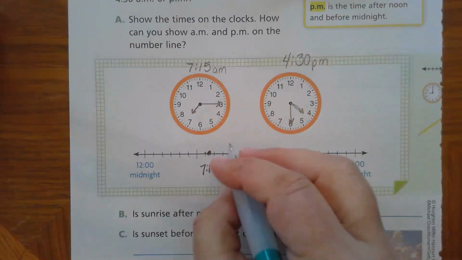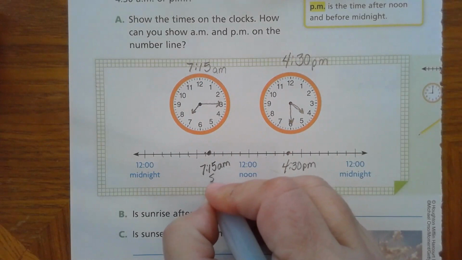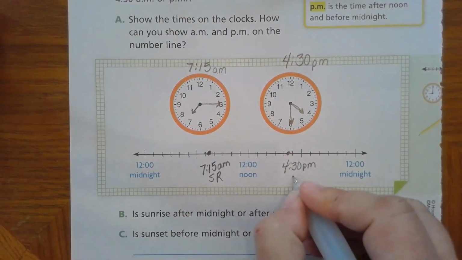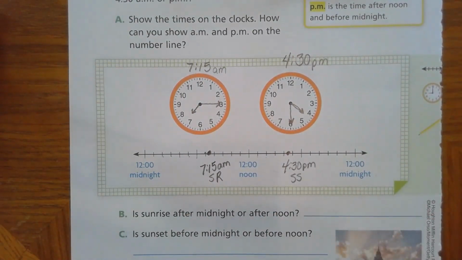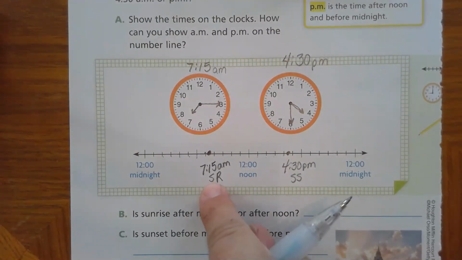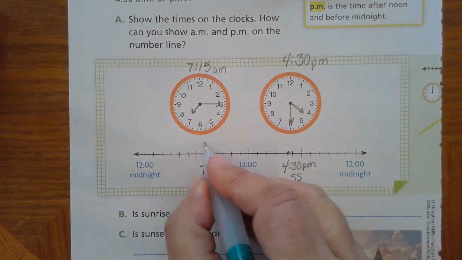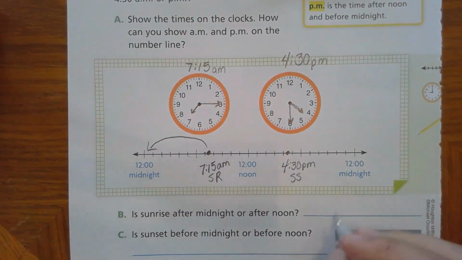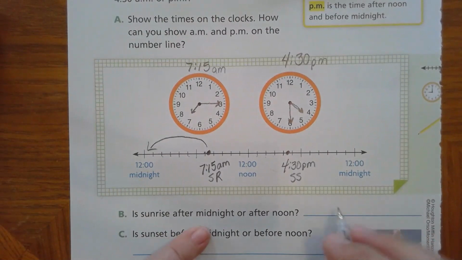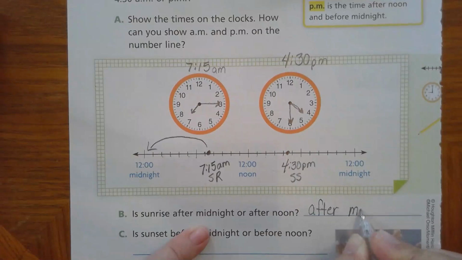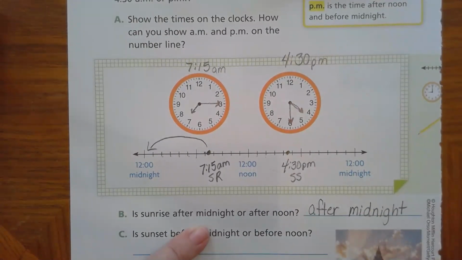And then we're going to do SR for sunrise and SS for sunset, because that's going to help us in just a minute. Is sunrise after midnight or afternoon? Well, it's right here, and what comes right before it? Midnight. So, sunrise is after midnight. Okay?